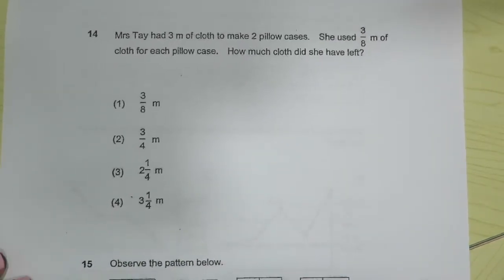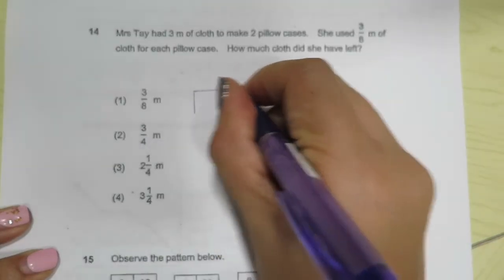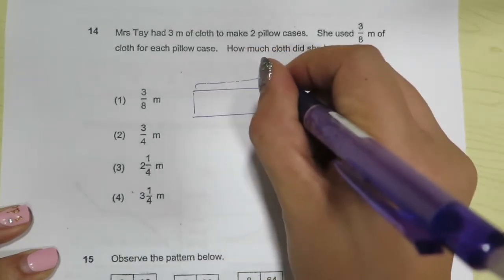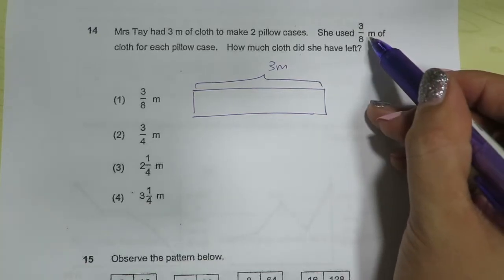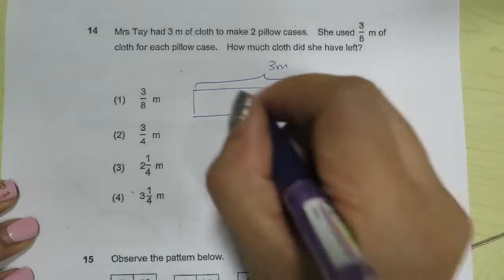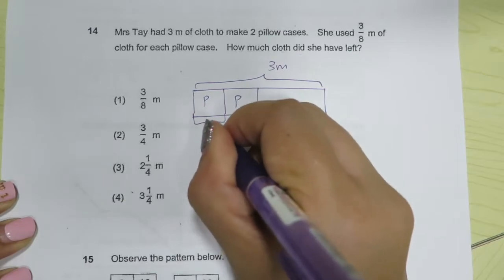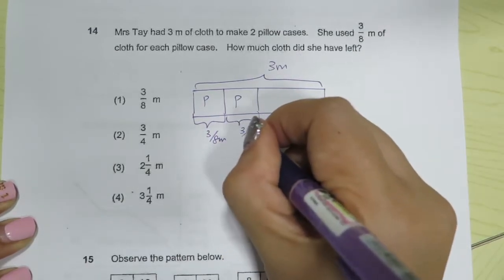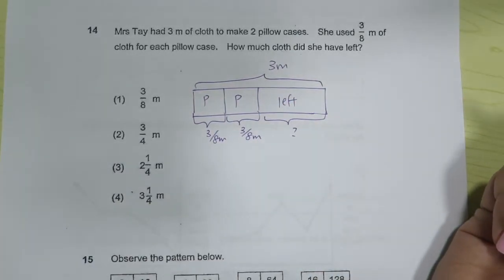Question 14. Mrs. Tay had 3 meters of cloth to make 2 pillowcases, and she used 3/8 meters of cloth for each pillowcase. How much cloth did she have left? So this is the amount of cloth that she has, 3 meters. She wants to make 2 pillowcases, and each pillowcase she used 3/8 meters of cloth. So 1 pillow, 2 pillows. Each pillow she used 3/8 meters of cloth. This pillow also 3/8 meters of cloth. So this is the leftover. We're going to find out the amount of cloth left.